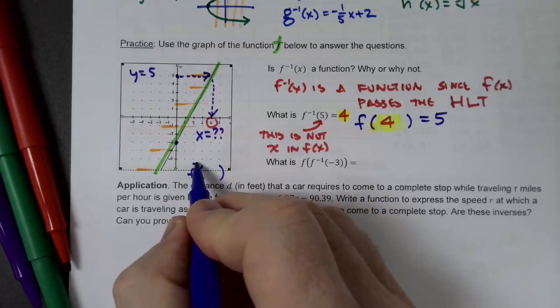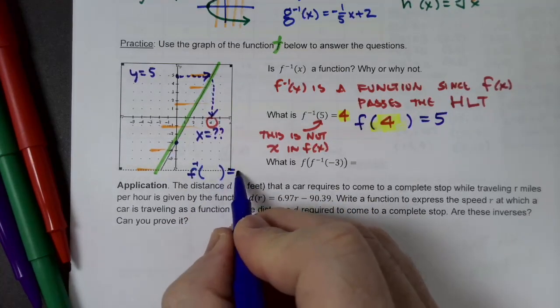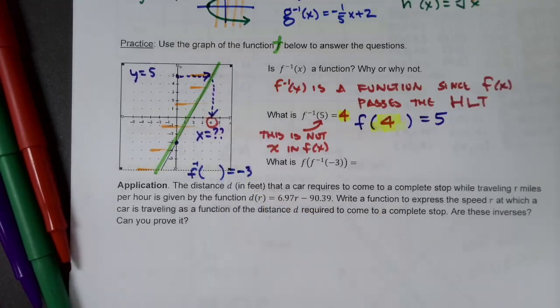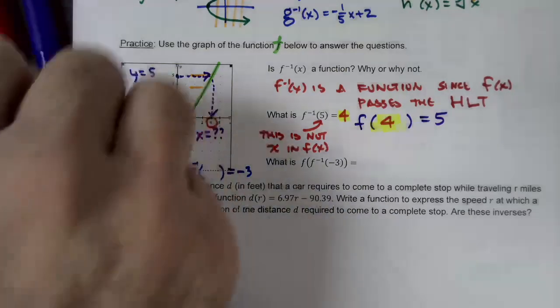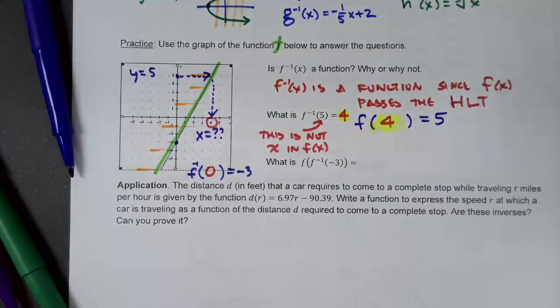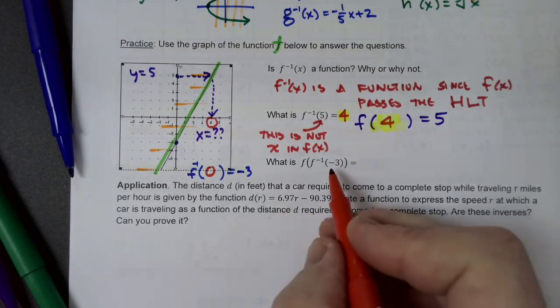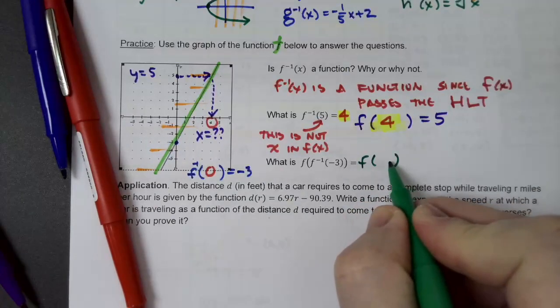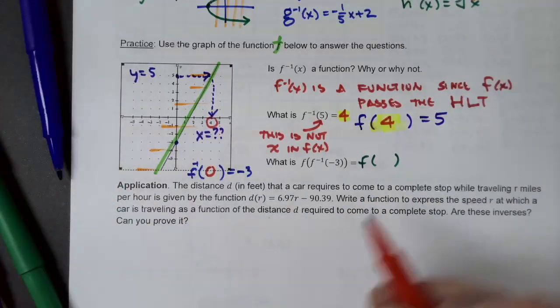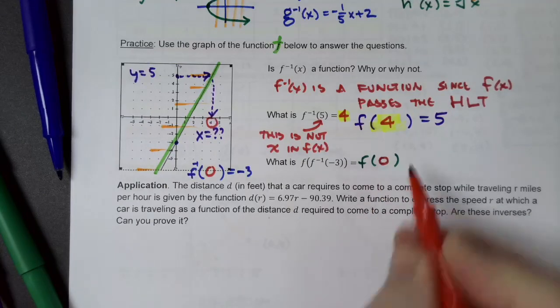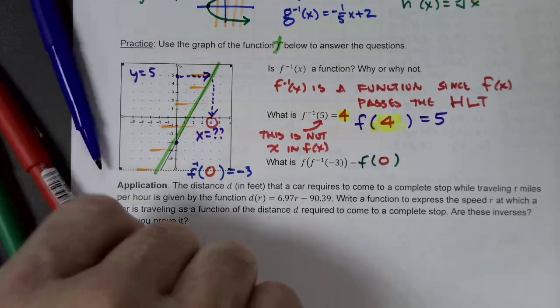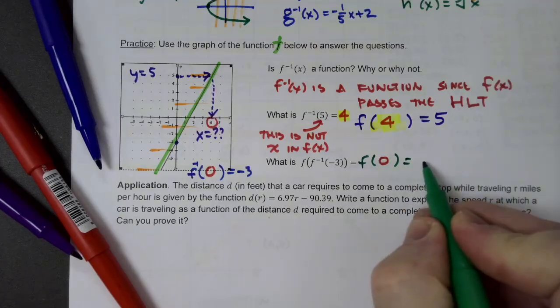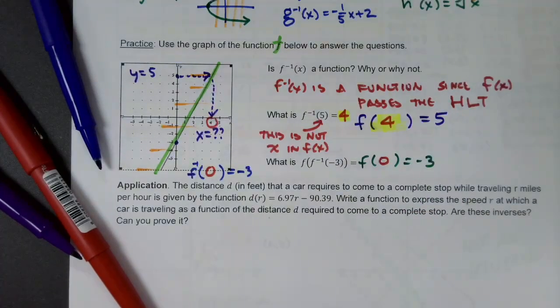If I'm looking for this first one, I want to know what I get on the original function, and that is 0. That's what the x is here. So I just did this inside part of this, which means on the outside I'm going to substitute in this 0. And what do I end up getting out? I get out negative 3.